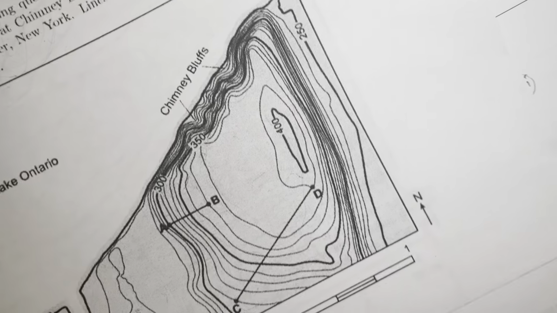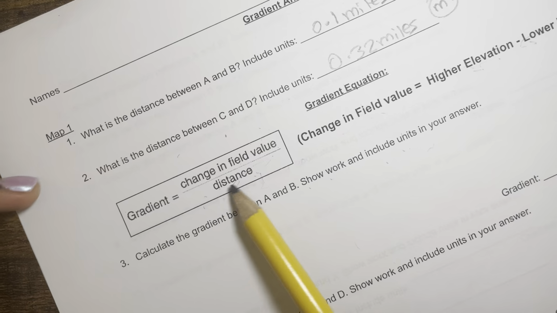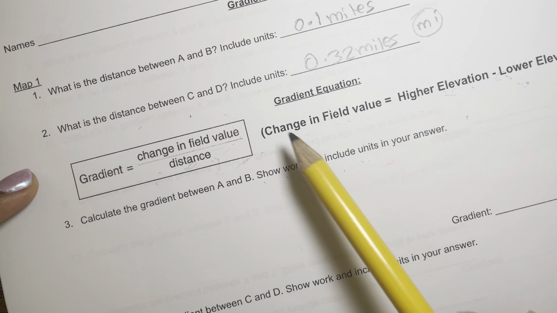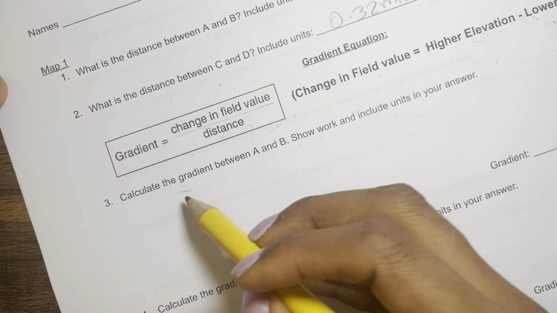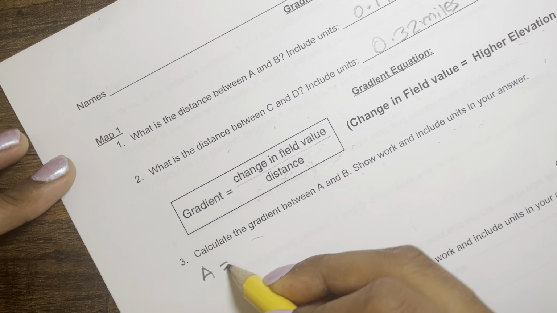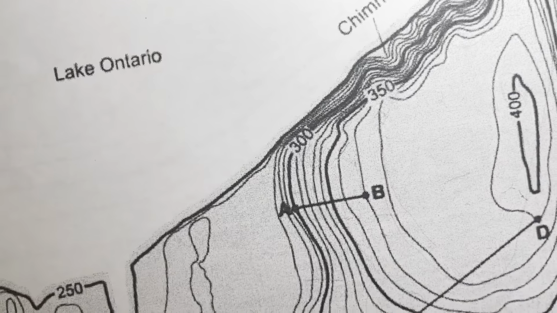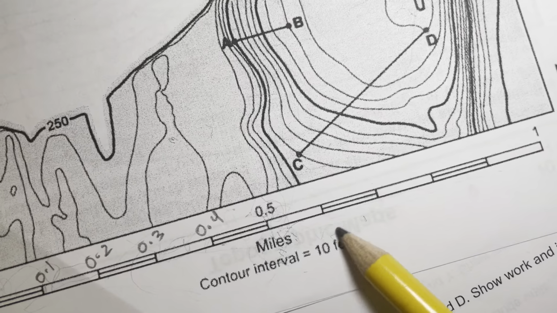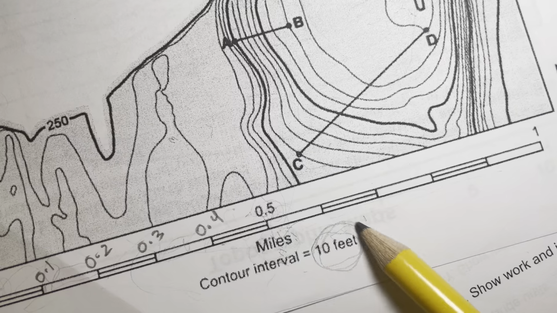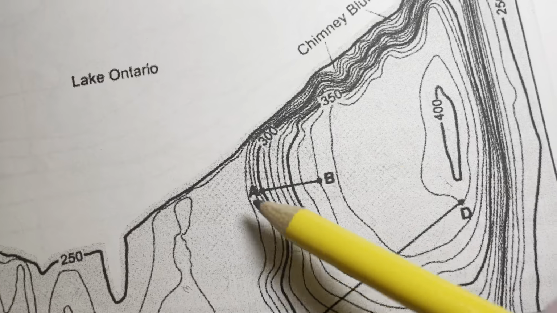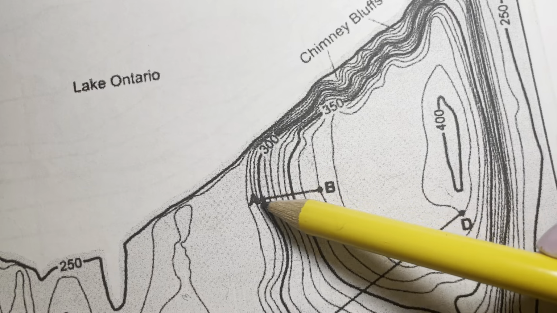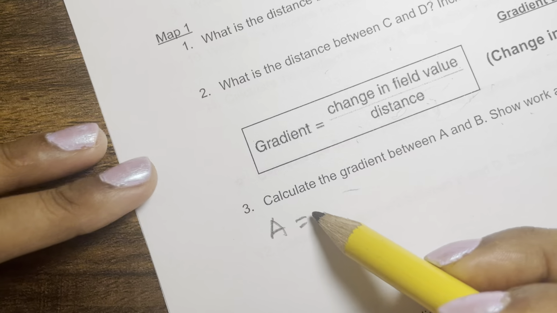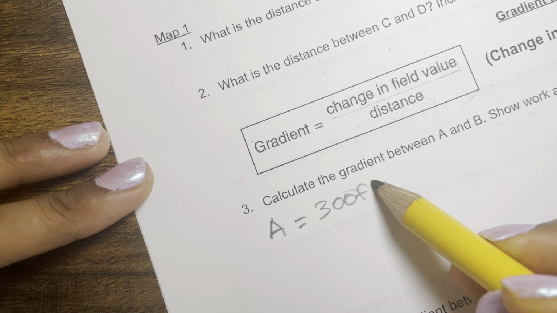Well, if I look at the map, first I need the change in field value, which is higher elevation minus lower elevation. So let's write down the elevations for points A and B. To figure out elevations properly, I should look at my contour interval first. That's 10 feet, meaning each line is changing by 10 feet as I'm moving between lines. So if A looks like it's 300, let's write that down. A is 300, always write units, feet.